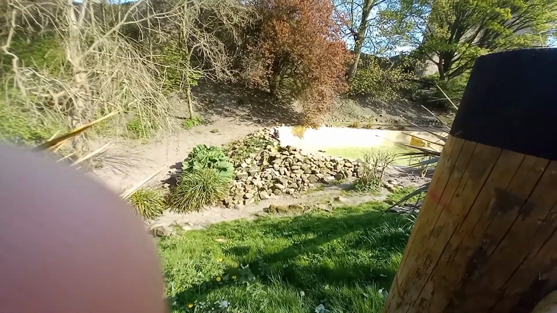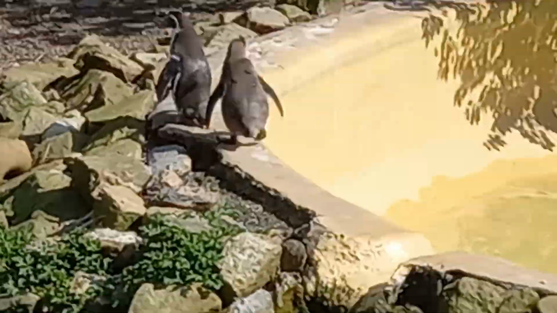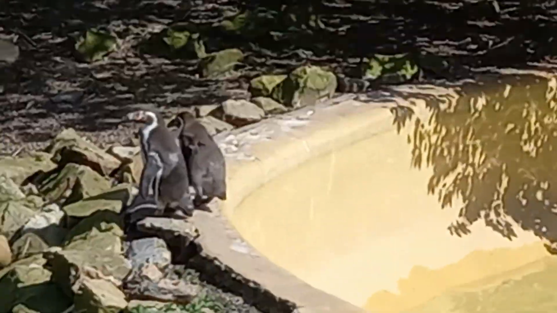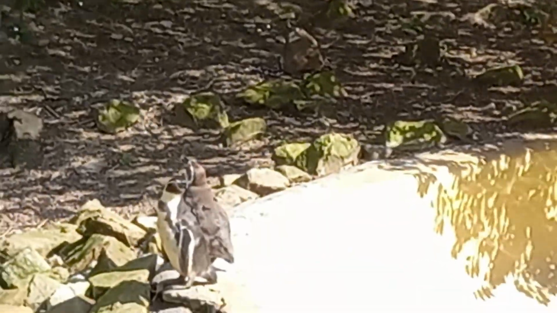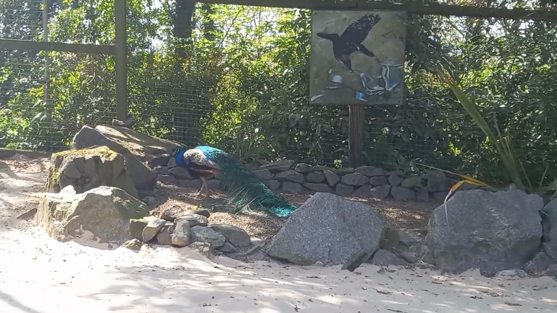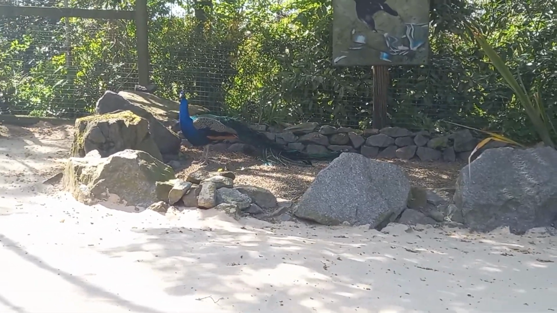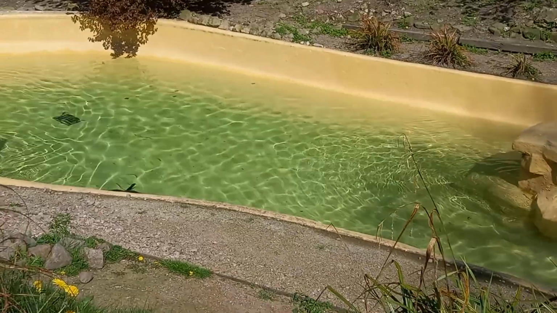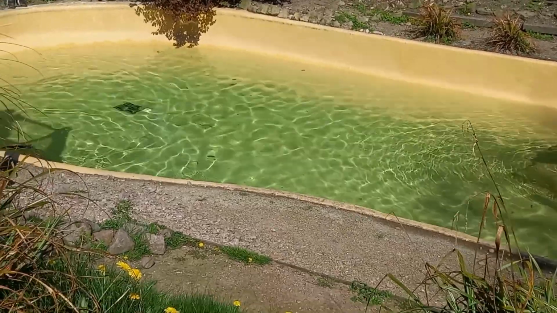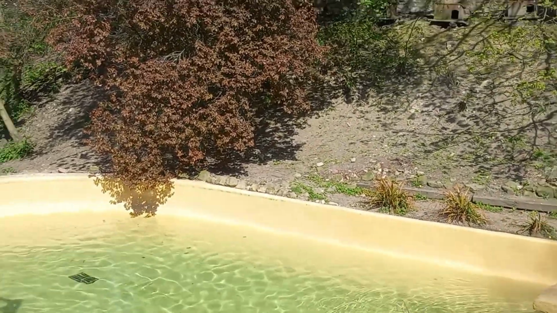And this is Penguin Bay, obviously the penguin area. There's a couple of them down there with the little water pool that they have. They're just all like that now. And there's a peacock just here in the penguin area, because again these are free roaming. The peacocks, there's a penguin just swimming around in the little pool area.